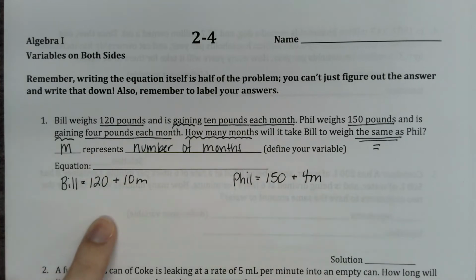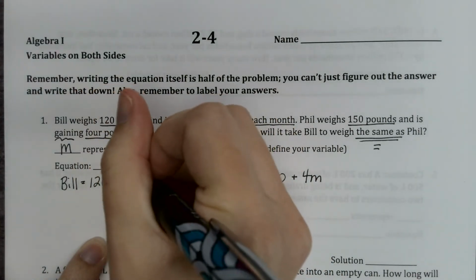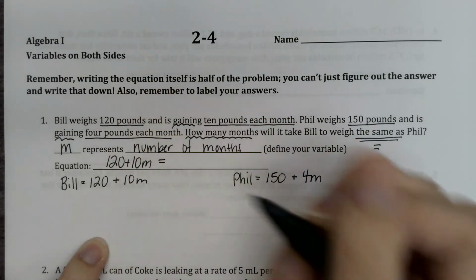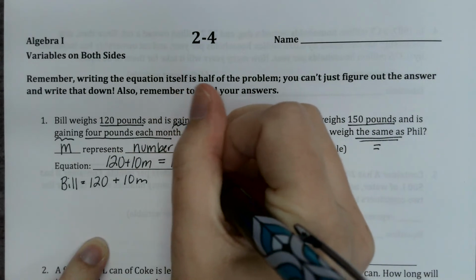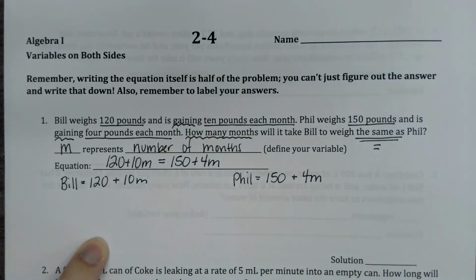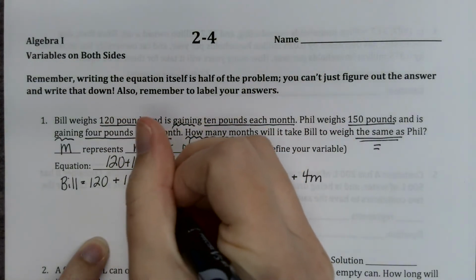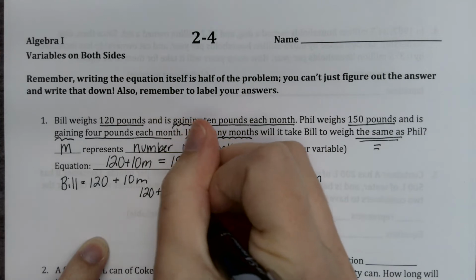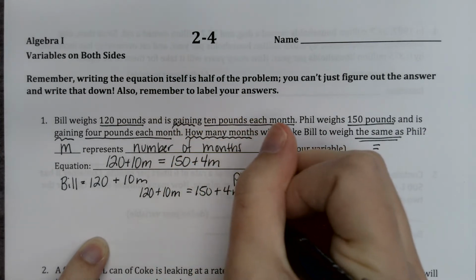That is going to be my equation here. So I have 120 plus 10M is equal to, because that's Bill's weight, is going to equal 150 plus 4M. And then we're going to solve. So I'm going to rewrite this down here so I can do some work here. So I have 120 plus 10M equals 150 plus 4M.